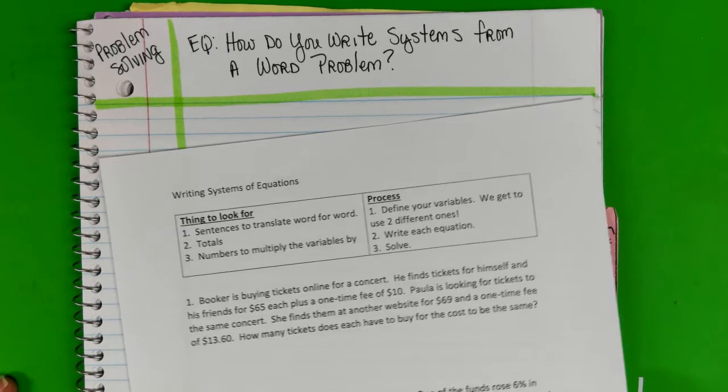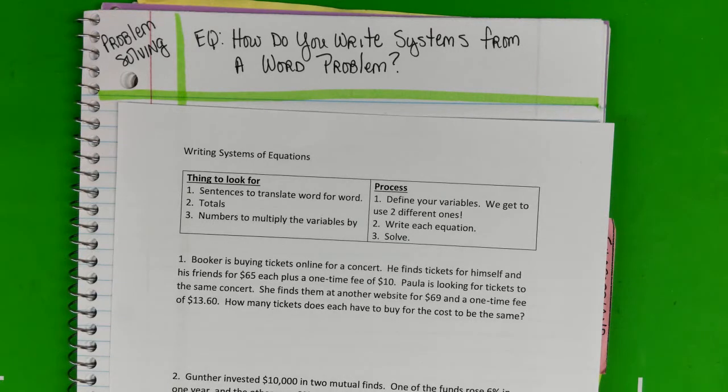Okay, our lesson today is on problem solving, and this is going to be part 1. In this video, we're going to look at how to write systems from a word problem, focusing specifically on the writing of the system. And then in part 2, we will actually go through and solve each of those systems for the word problems.